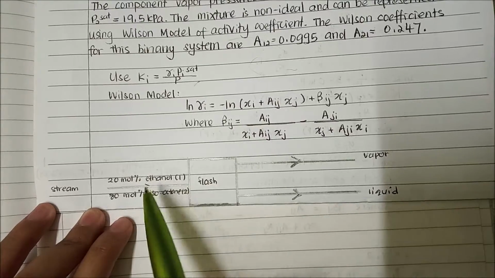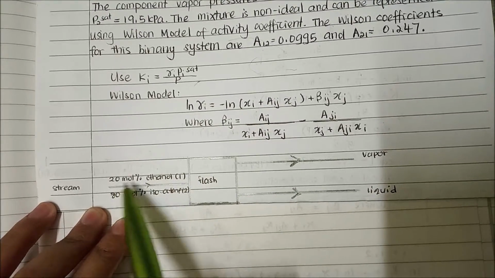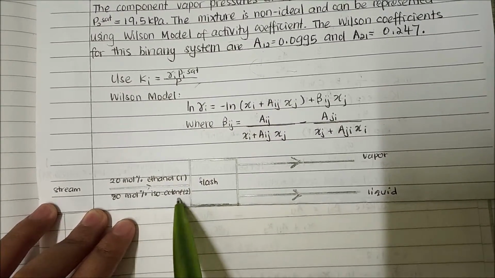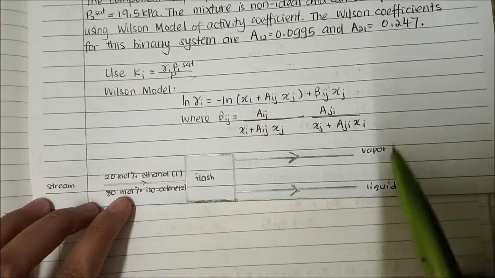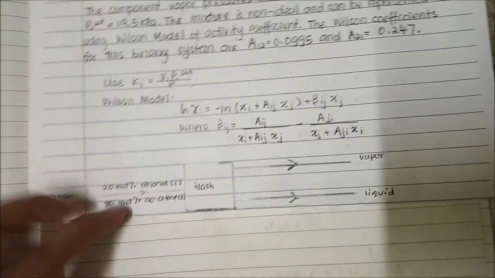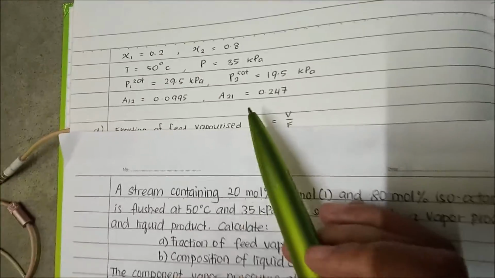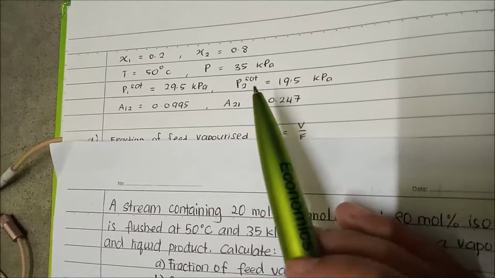As we can see here, this is the inlet feed. We have 20 mole percent ethanol and 80 mole percent isooctane, and we have two outlet streams here, which are vapor and liquid. Okay, so we have already taken out some of the important information from the question.